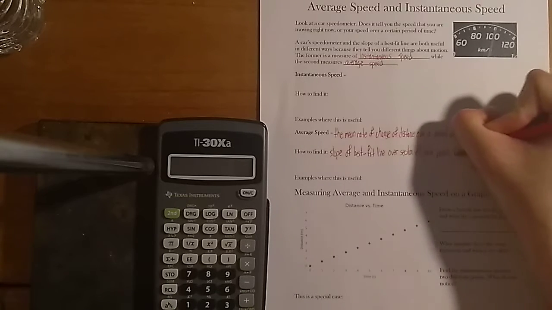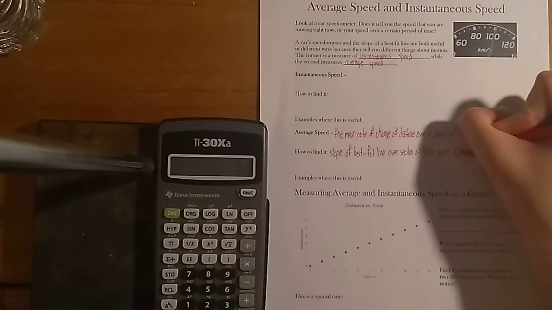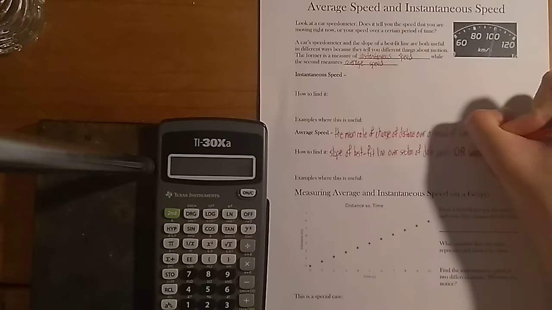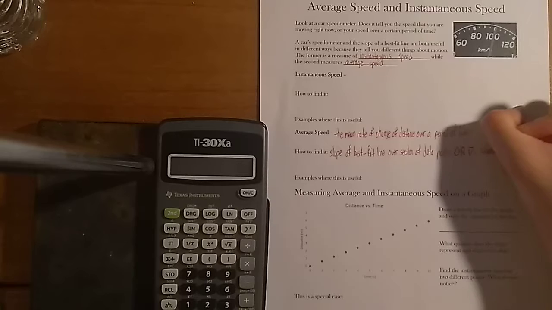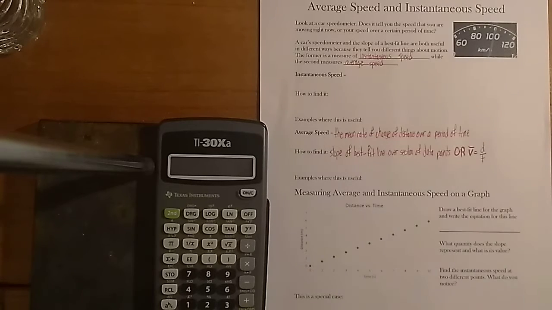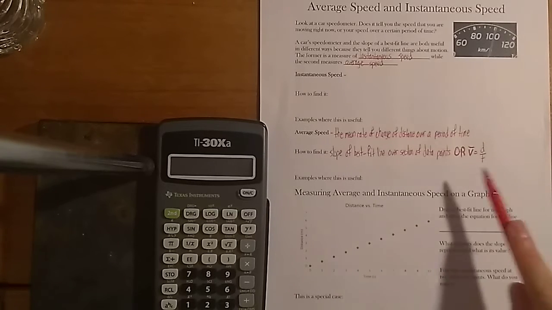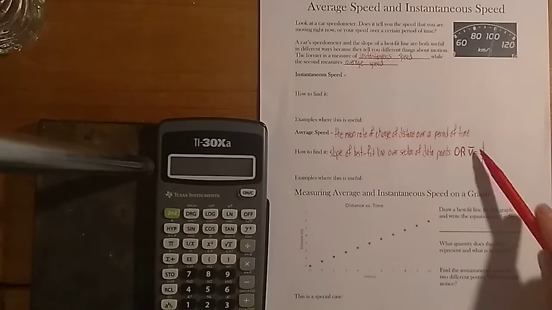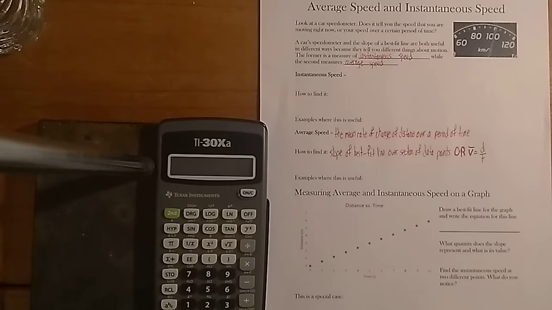Or what you can do is you can use this equation. V hat equals D over T. There you go. That's the other way to find the average speed because that's what V hat means. V hat, that hat, the line over the V or over any variable always means average.